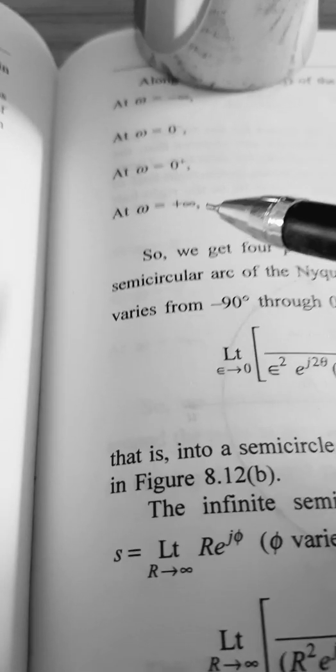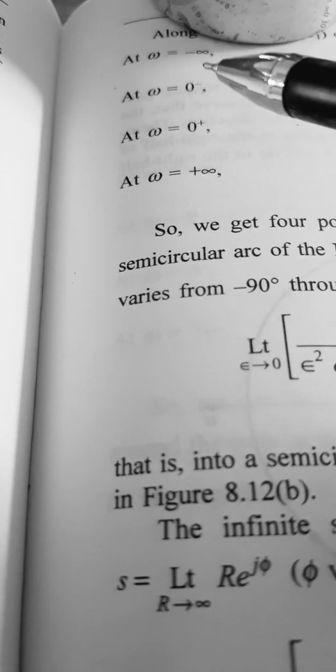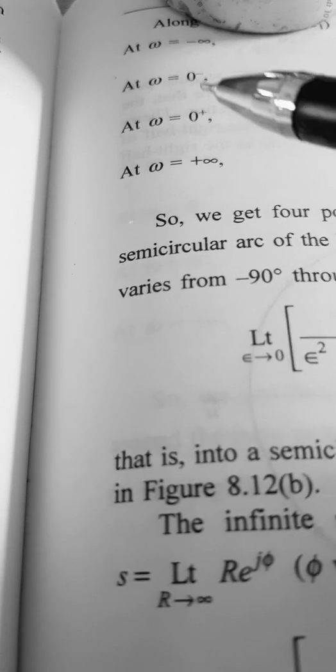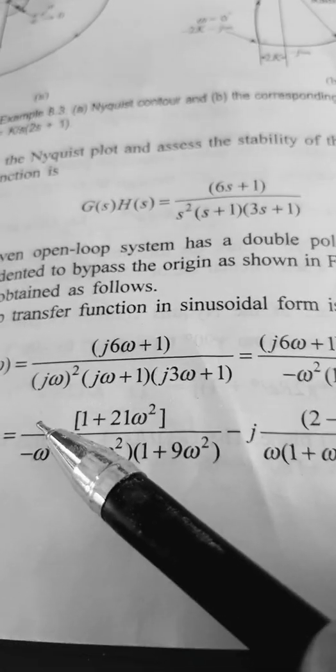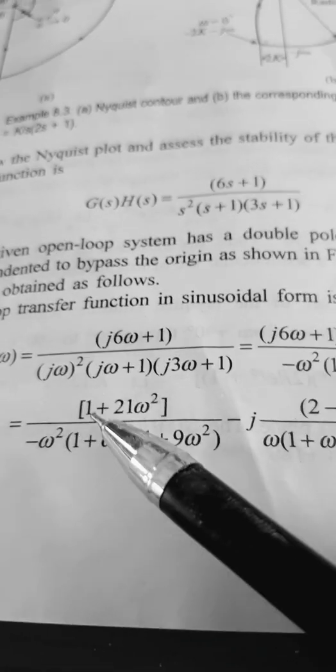Now when omega is equal to plus infinity, you should take this order only: minus infinity, 0 minus, plus 0, then plus infinity. Now when you are substituting, there is a minus sign here, already there.